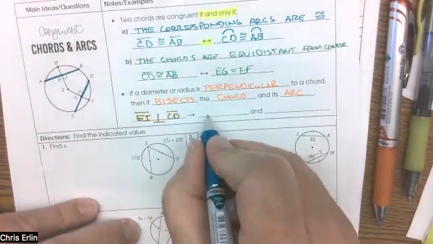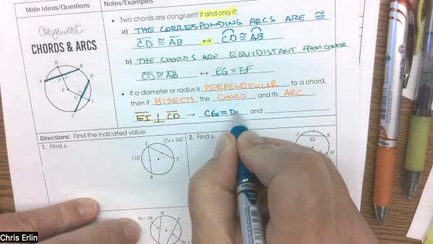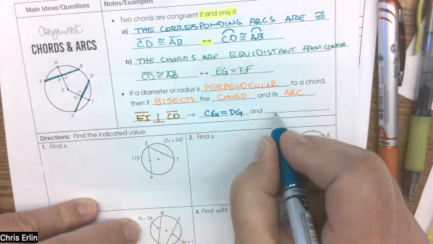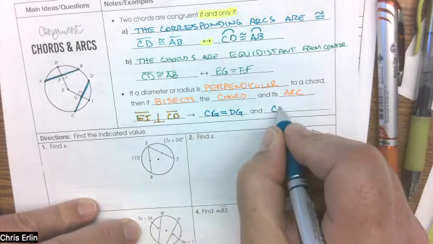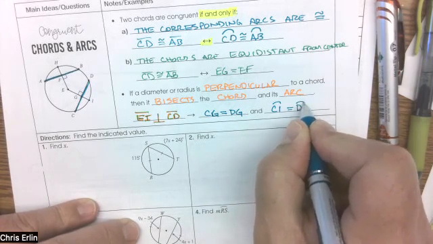Then it bisects the chord. So then CG is equal to DG, and CI is equal to DI.